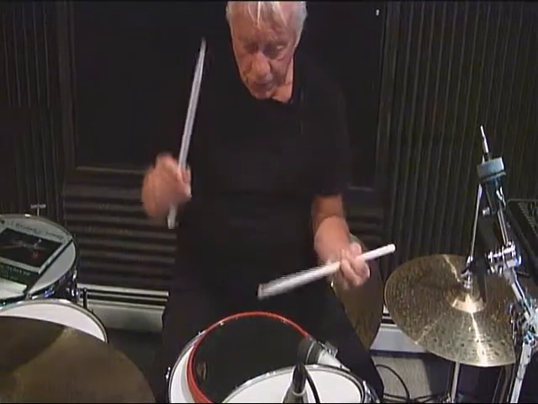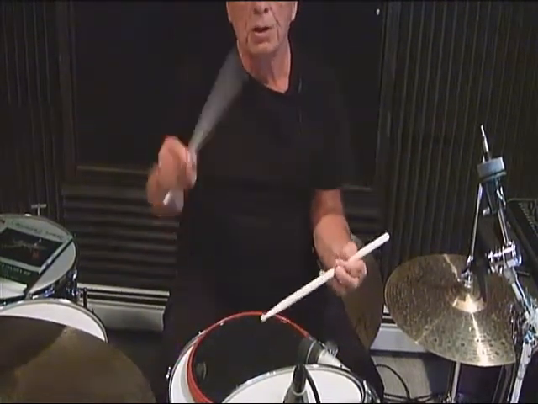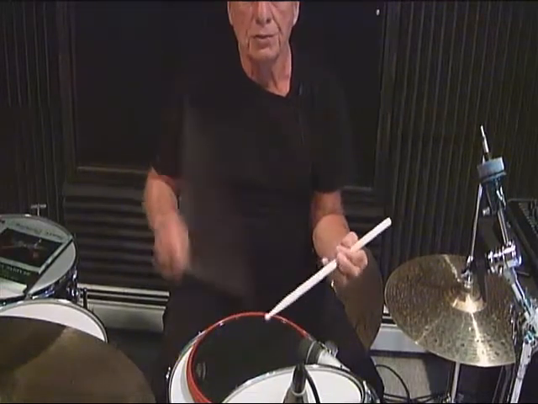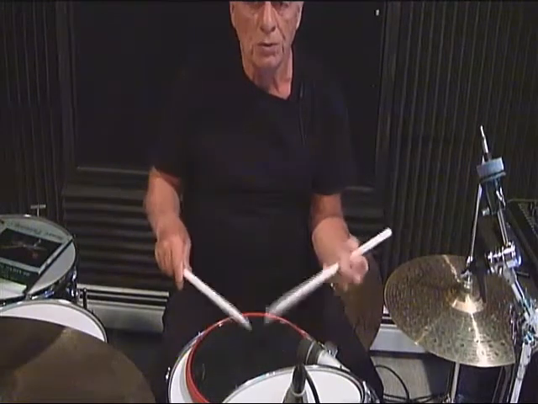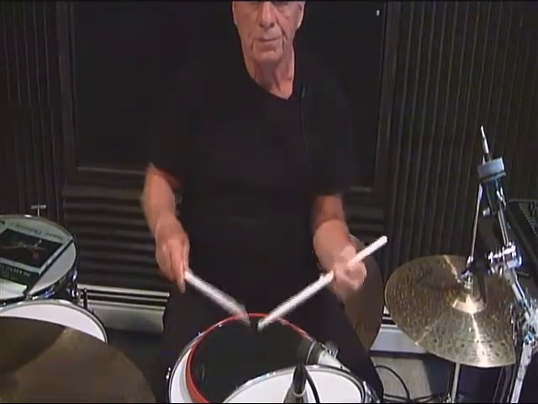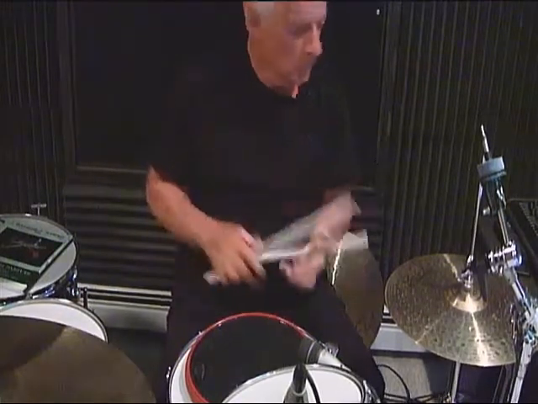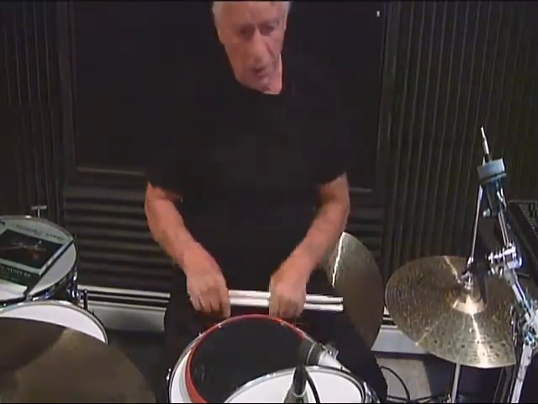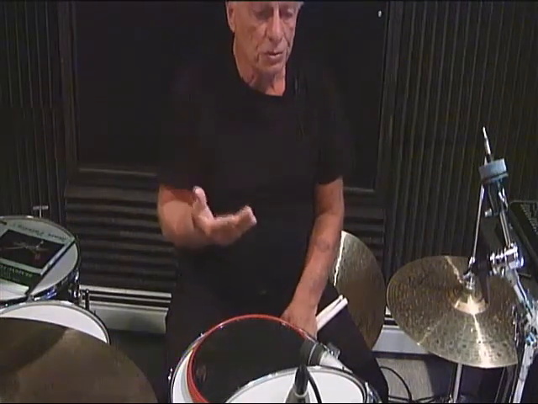Eighth note triplets, 1, 2, 3. 16ths, 1E and 2E and 3. Now groupings of 5: 1, 2, 3, 4, 5. Then groupings of 6, and back to the 1. And that's what reading is. It's a combination of all those in different mixtures.